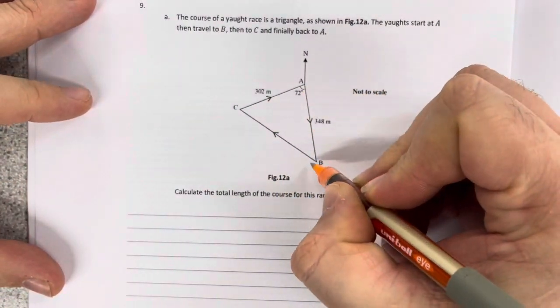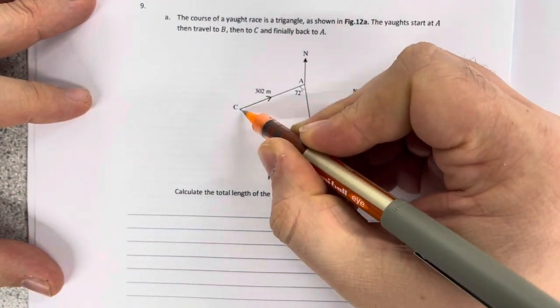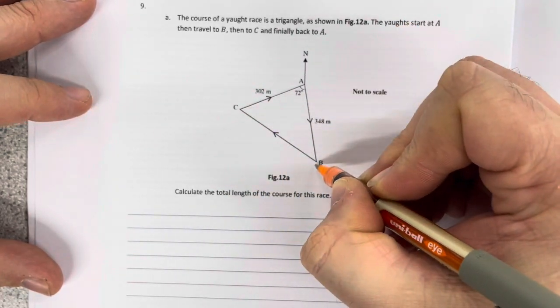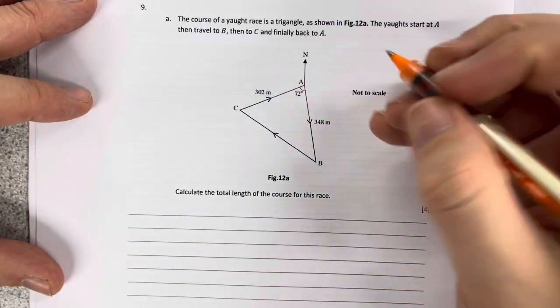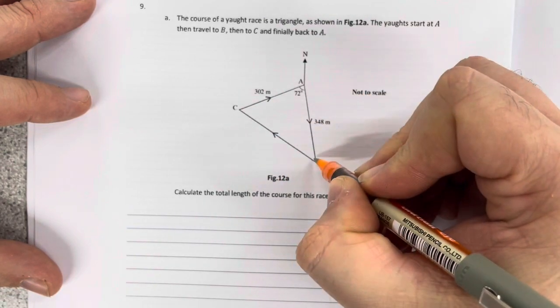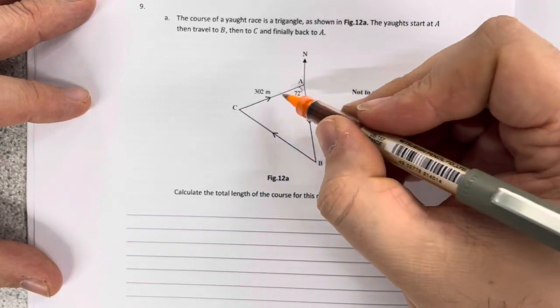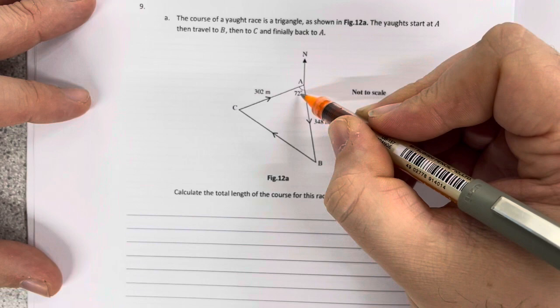So just look at this as a triangle. We need to find this length here. Once we found that length, then the race length is the sum of those 3 edges. So to find this length, we're going to need to use the cosine rule because we're dealing with 3 edges and 1 angle.